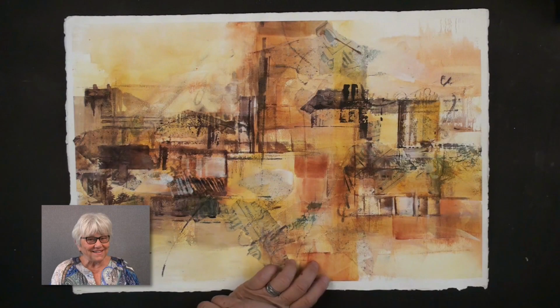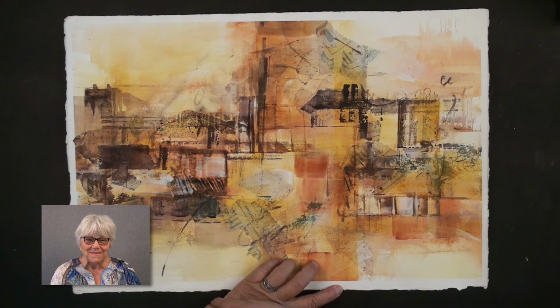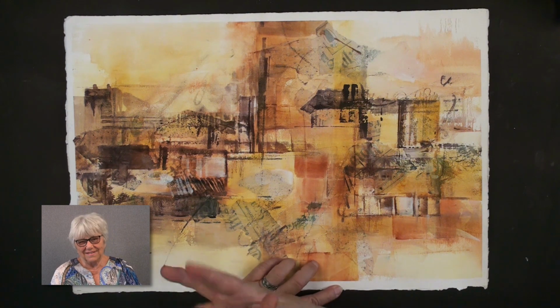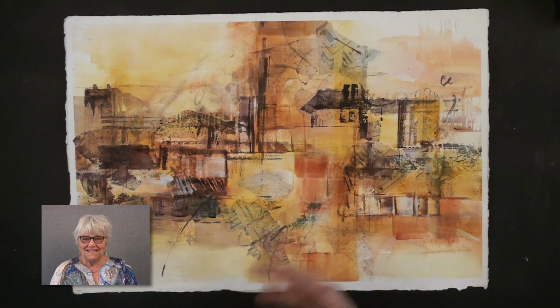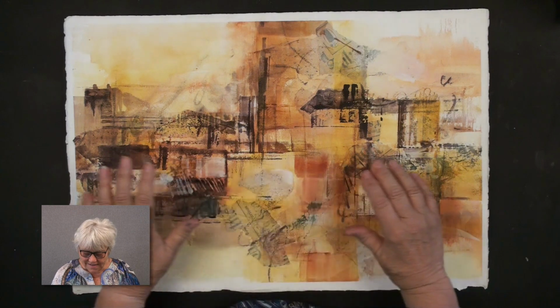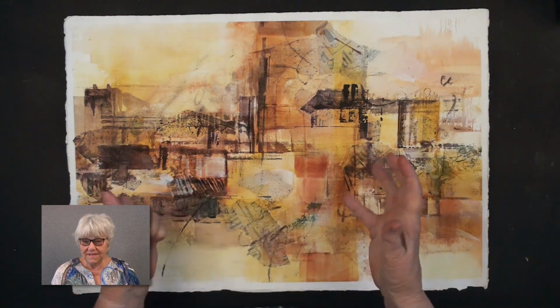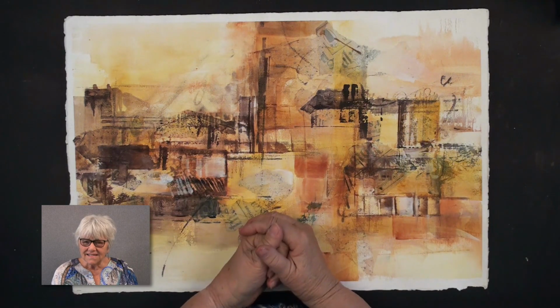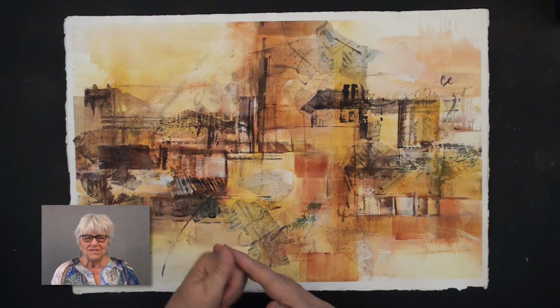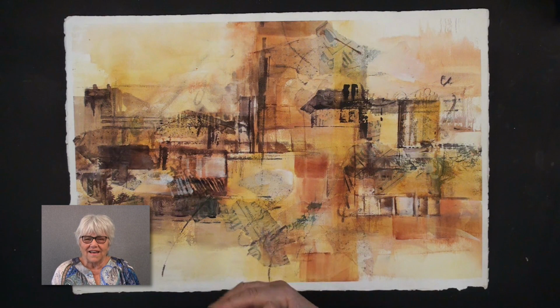Well, I'm ready to start the semi-abstract buildingscapes. And I always like to give you a little introduction because I just think painting real perfect buildings, it's tedious. And sometimes you're just not inspired to keep going.